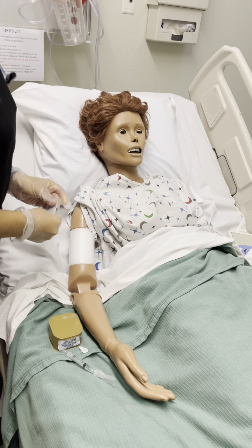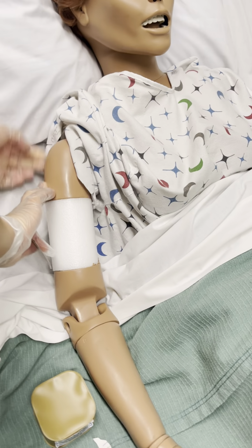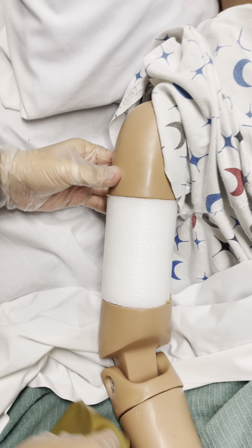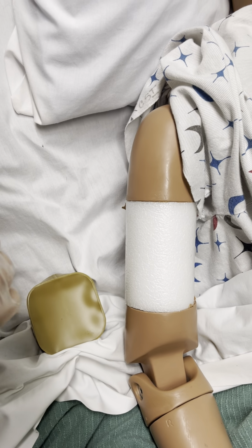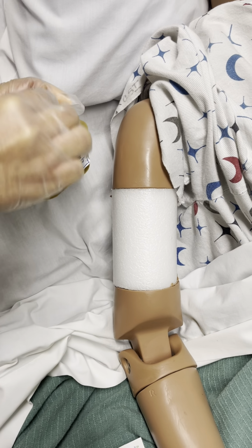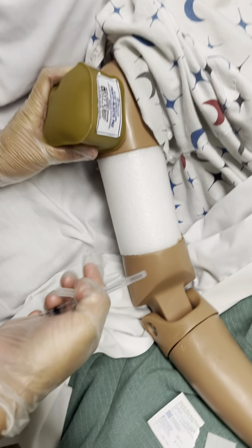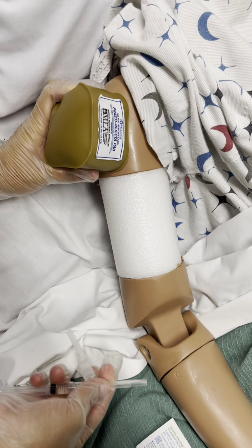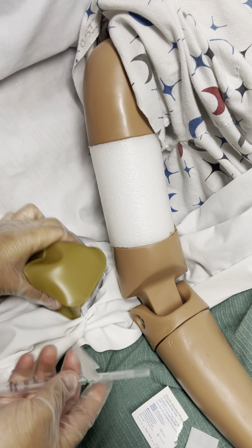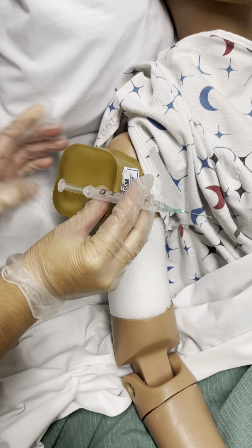I'm gonna do the same thing. I'm gonna locate the acromion process about 2 fingers down, right in the middle. So I'm gonna clean it, disinfect it. And I need you to relax your arm just so it doesn't hurt as much.